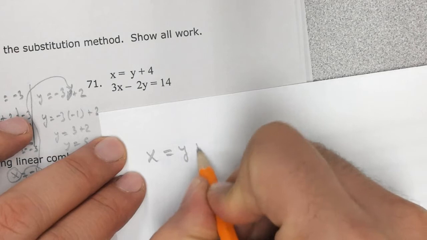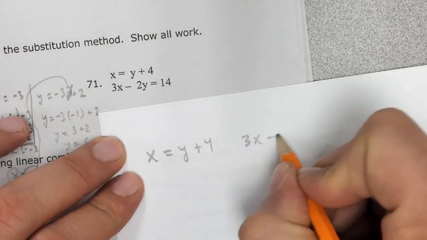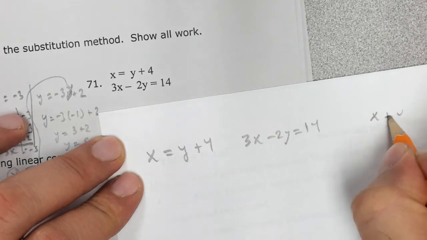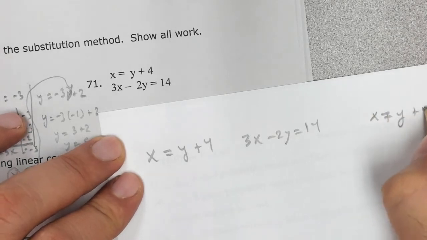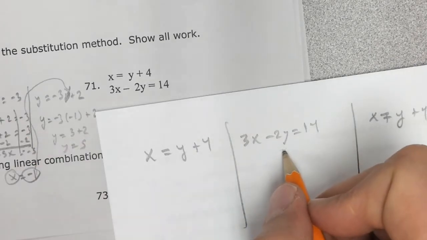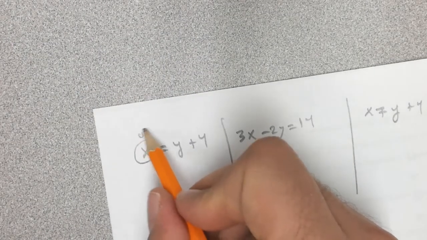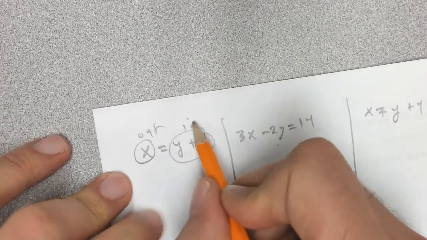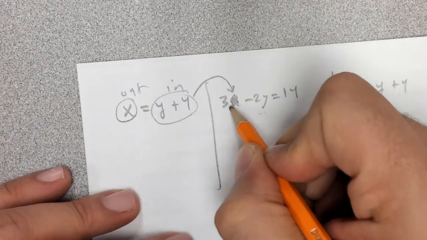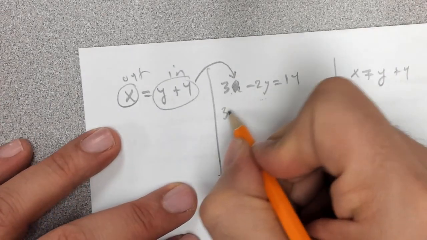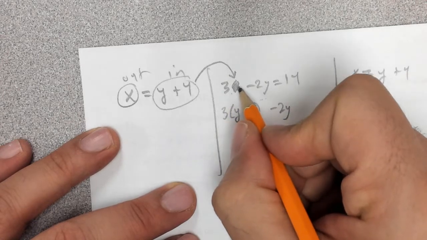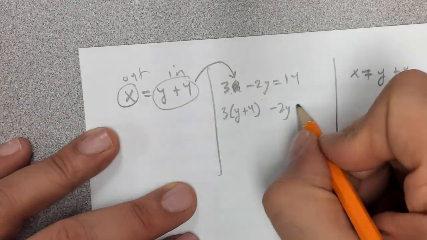x equals y plus 4, and then 3x minus 2y equals 14. So remember, the letter is already solved on the left, and the one that is not is in the middle. So x comes out, y plus 4 comes in. Now notice there's a number in front of it, so when I plug that in, it has to be in parentheses. Do not scratch out that 3. We're only scratching out the x.